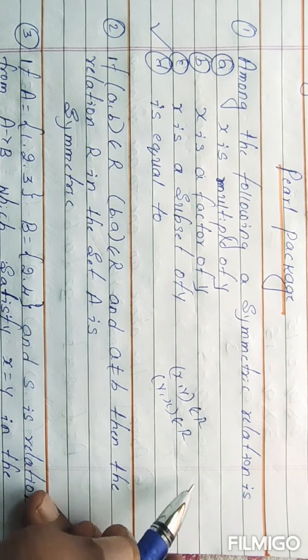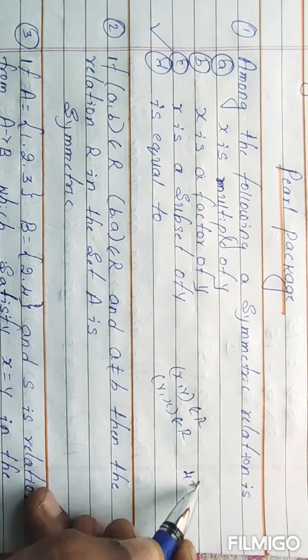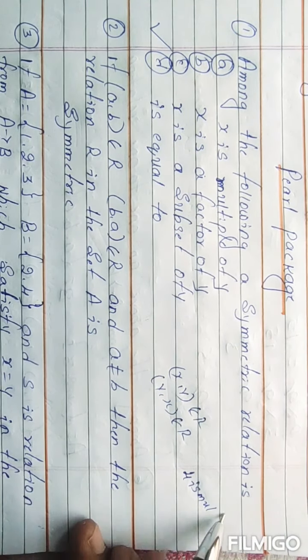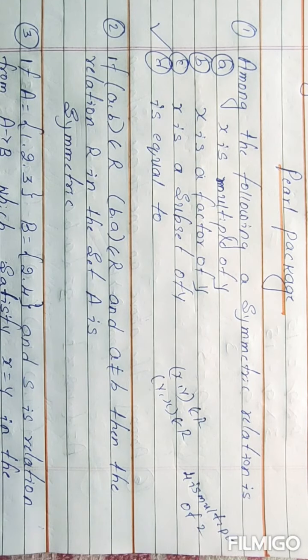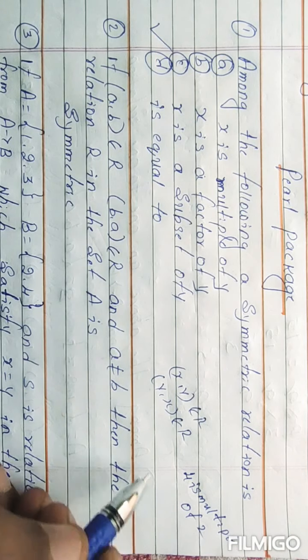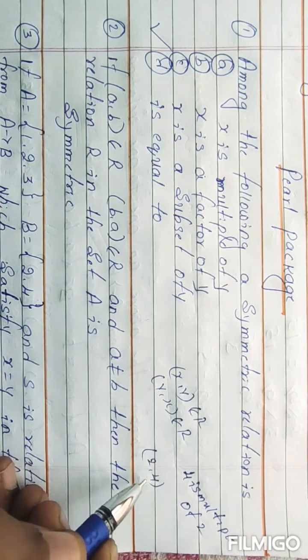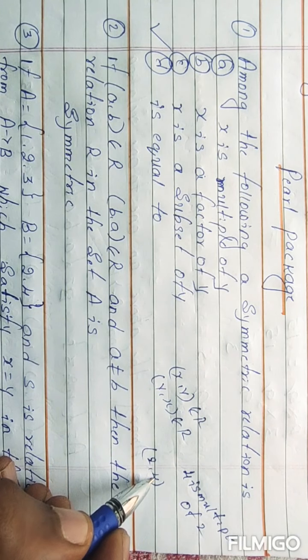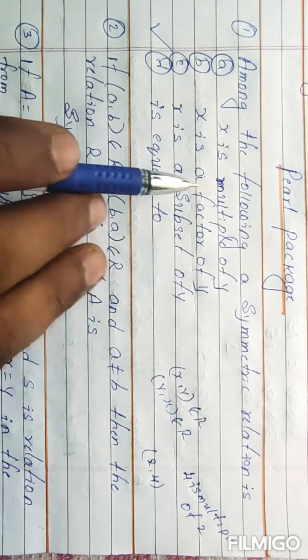Suppose 4 is a multiple of 2, but 2 is not a multiple of 4, so it's not symmetric. X is a factor of y. If I consider 2 and 4, 2 is a factor of 4, but 4 is not a factor of 2, so it's not a symmetric condition.